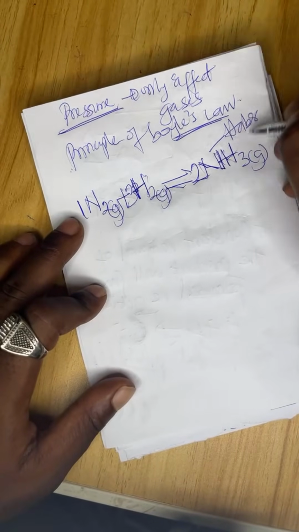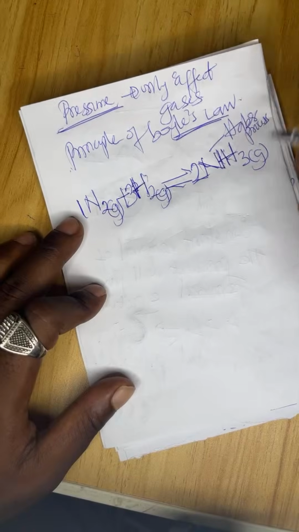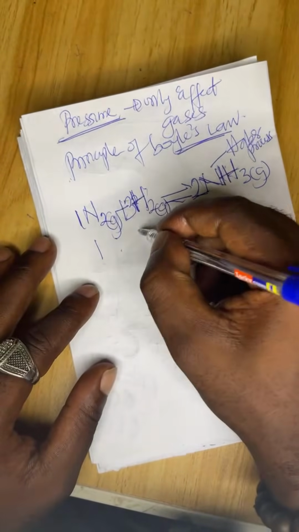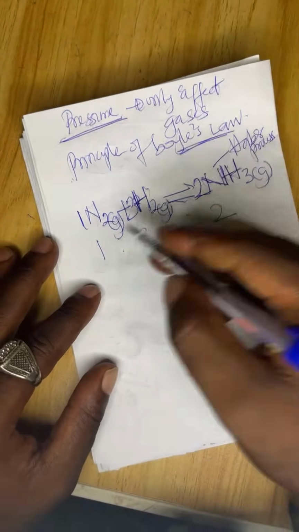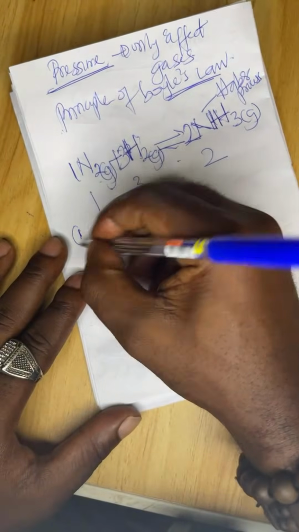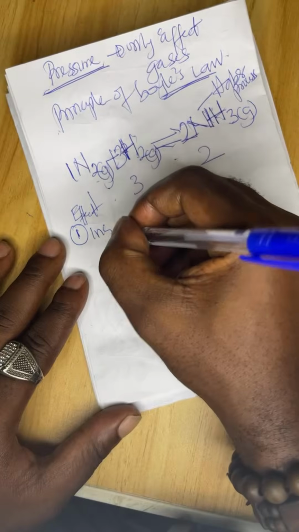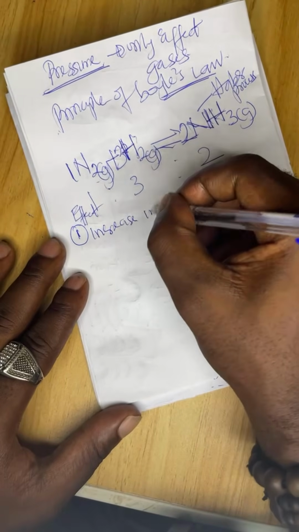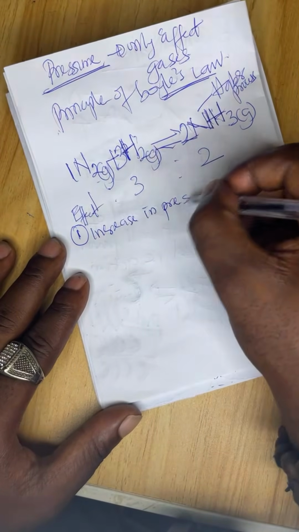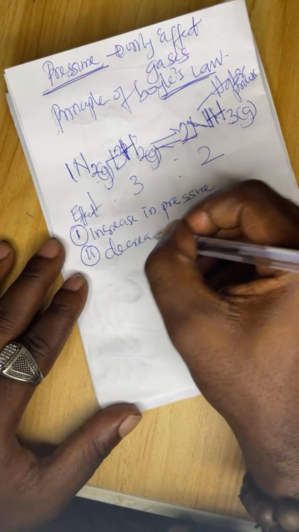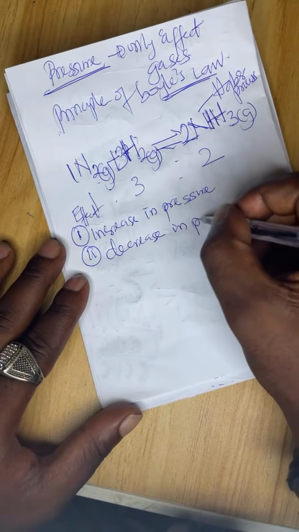This is a JAMB question. Now, they are all gases, which means pressure can affect them. So let's look at the effect of 1. increase in pressure and 2. decrease in pressure. Please pay attention.